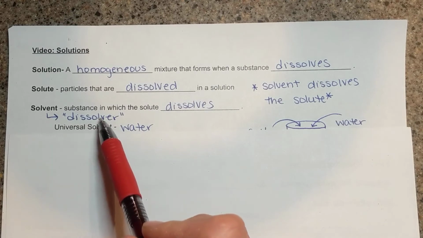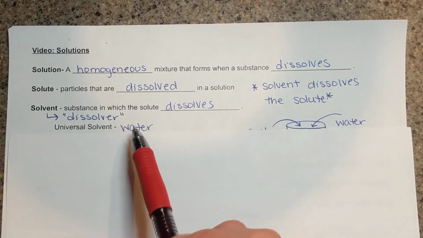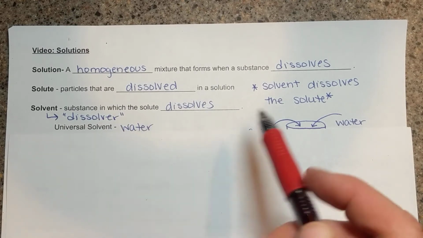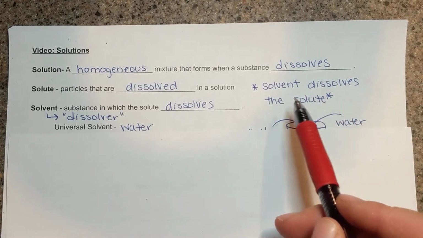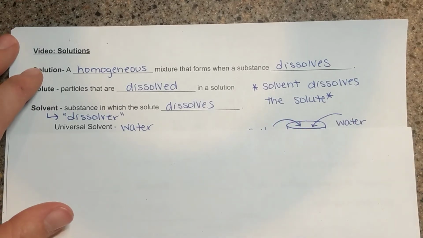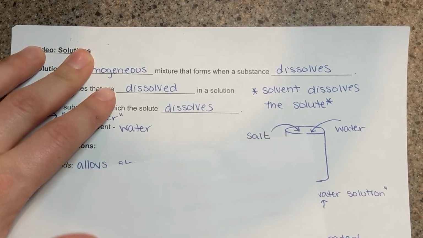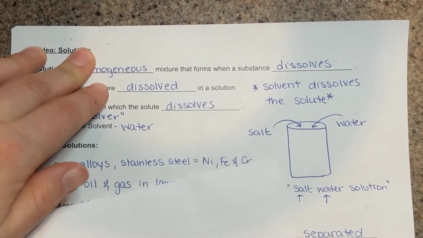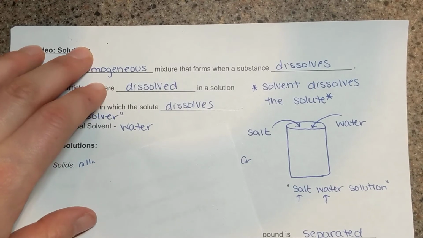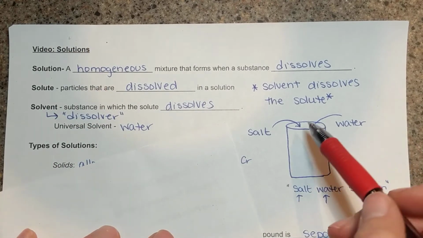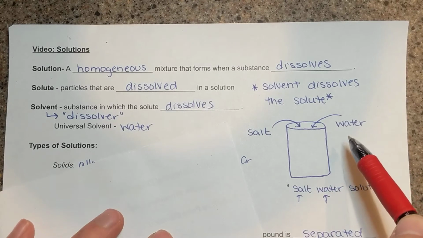The solvent can be called a dissolver, and our universal solvent is water. We can say that the solvent dissolves the solute. If we were to make a solution of salt water, here I would add into a beaker salt and water.